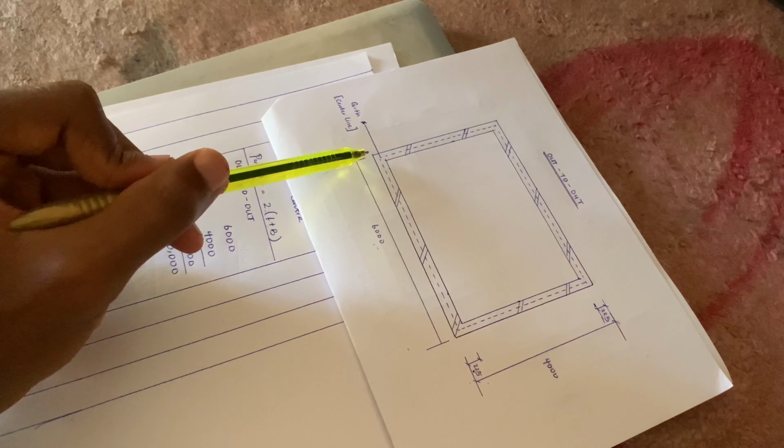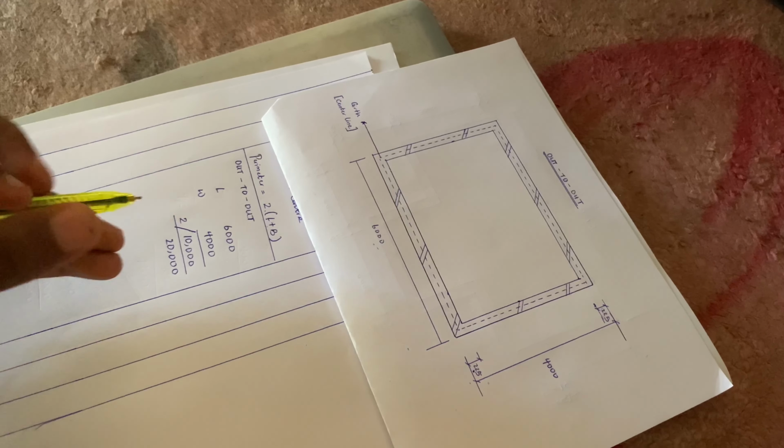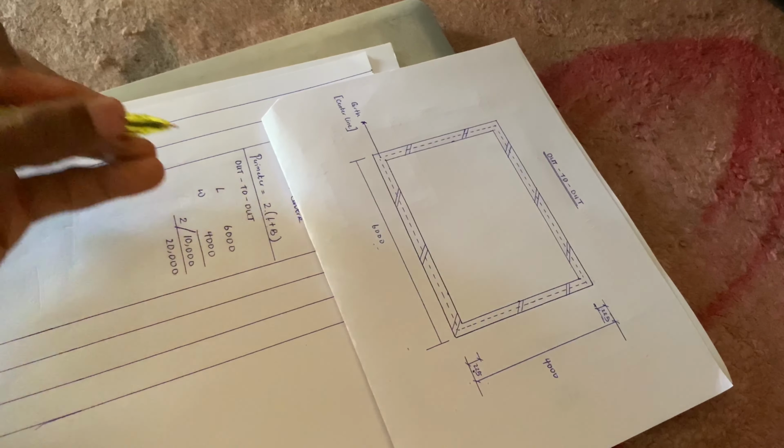But that is not what we're looking for. What we're looking for is the center of this building. And as I said before, once you've done this, all you need to do is to less 4 corners.